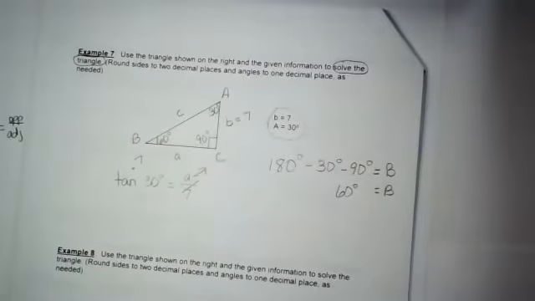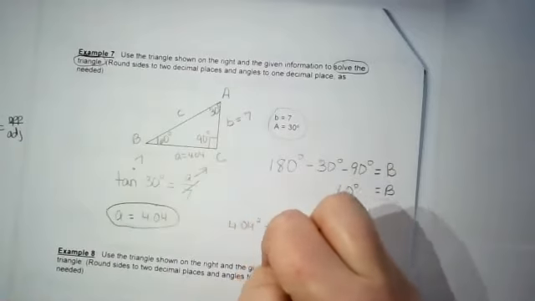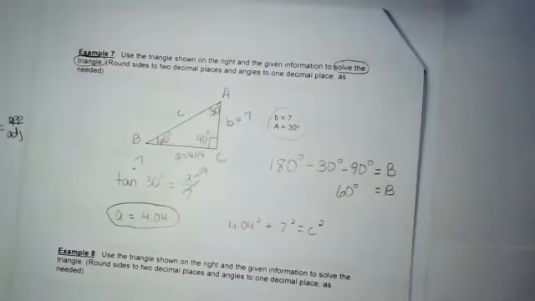There we go. Okay, the only thing left that I have to find is my hypotenuse. Now you can go back to your 30 and you can use adjacent over hypotenuse and solve for that, or because it is a right triangle and I have both legs, I could do Pythagorean, right? So I could say that 4.04 squared plus 7 squared equals c squared.